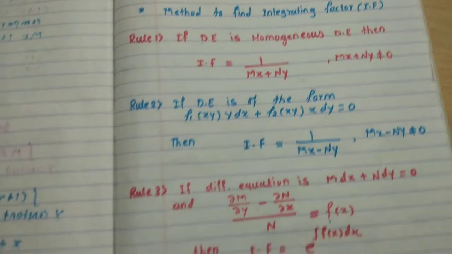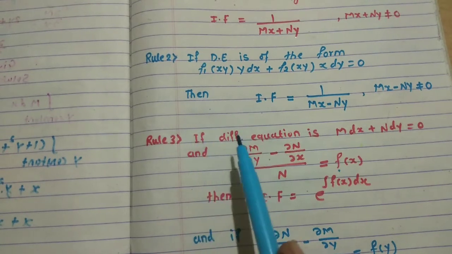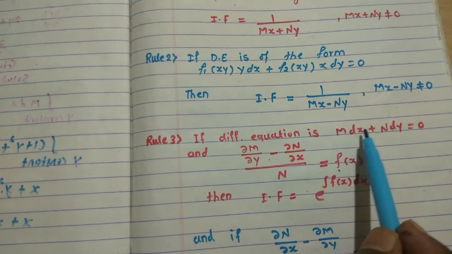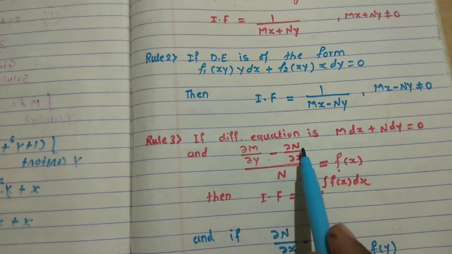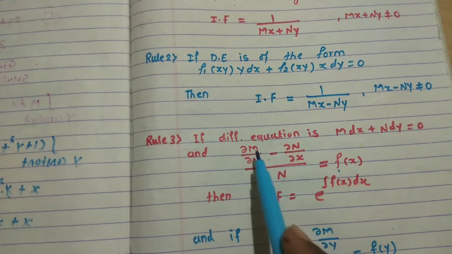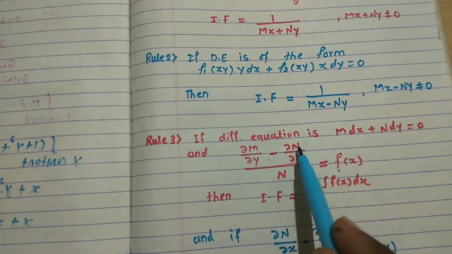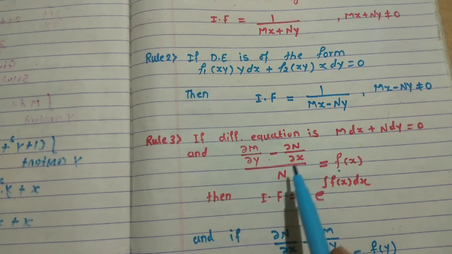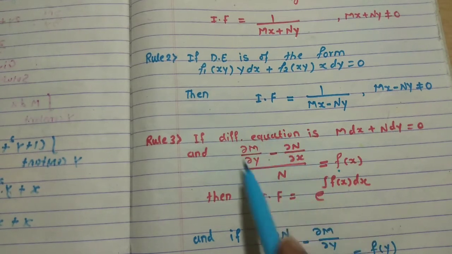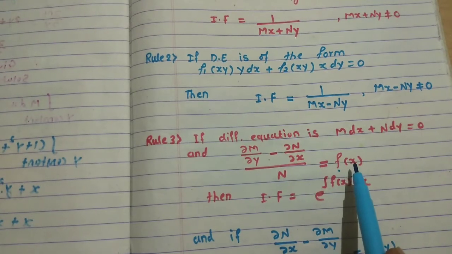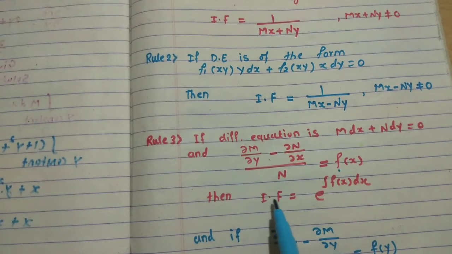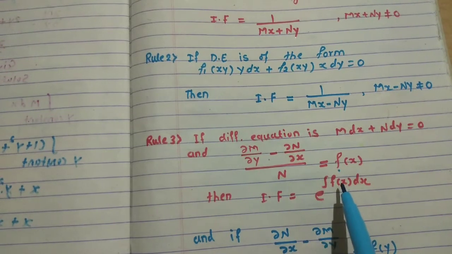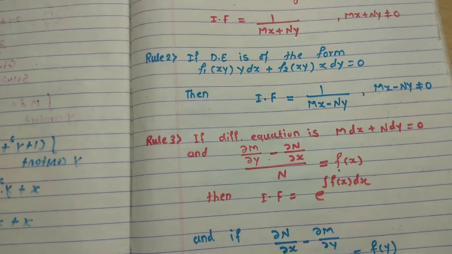Now come to rule number 3. If the differential equation is of the form M dx plus N dy is equal to 0, find del M by del y and del N by del x and take the subtraction of those. You will get del M by del y minus del N by del x, and divide that by N. After dividing by N, you will get a function in terms of x, that is called f of x. Then the integrating factor will be e raised to the integration of f of x dx.